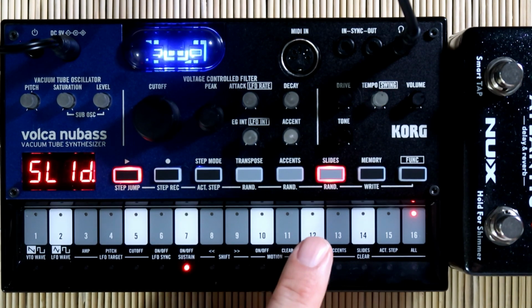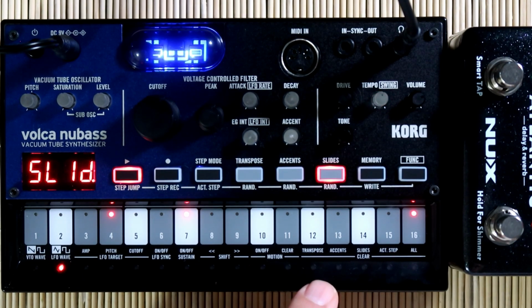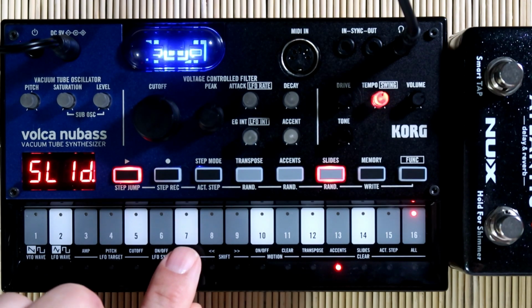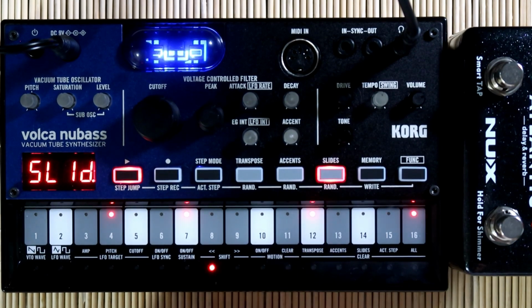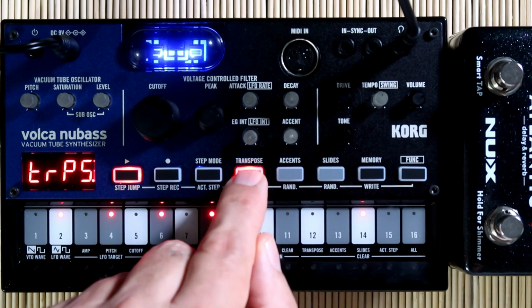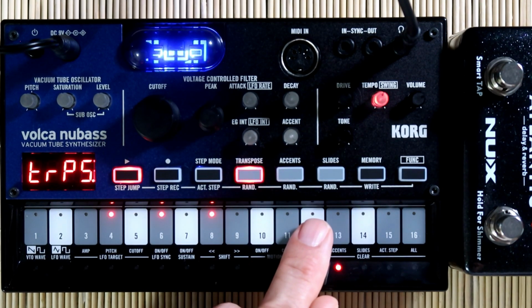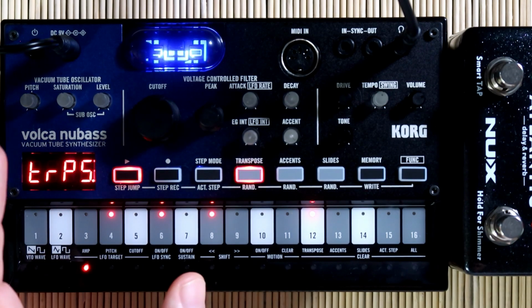And on the slide, the low setting is a fast slide, and then for the blinking, it's a slower slide. And then I should go back and clarify that on transpose, the non-blinking is a single octave up, and the flashing is 2 octaves up.